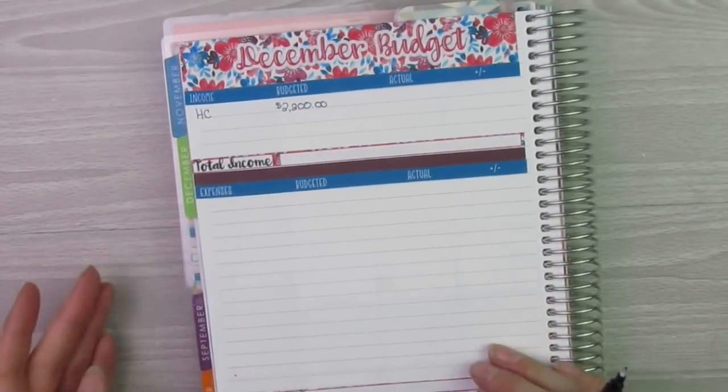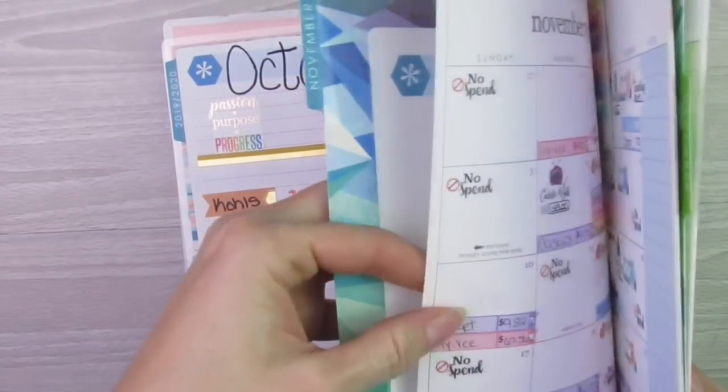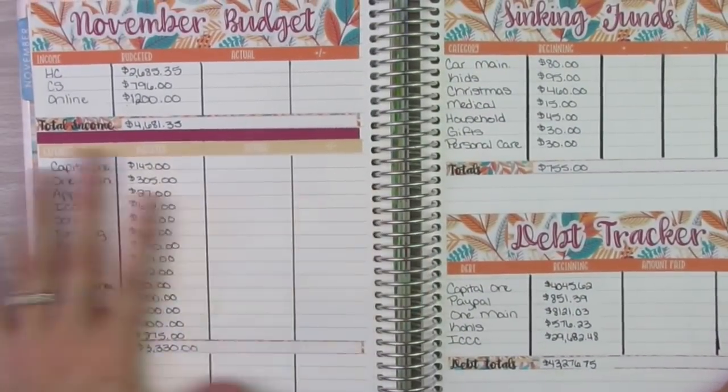And actually, I forgot, last month I did lines, and it worked out really well, as you can see here. I might actually do that again.